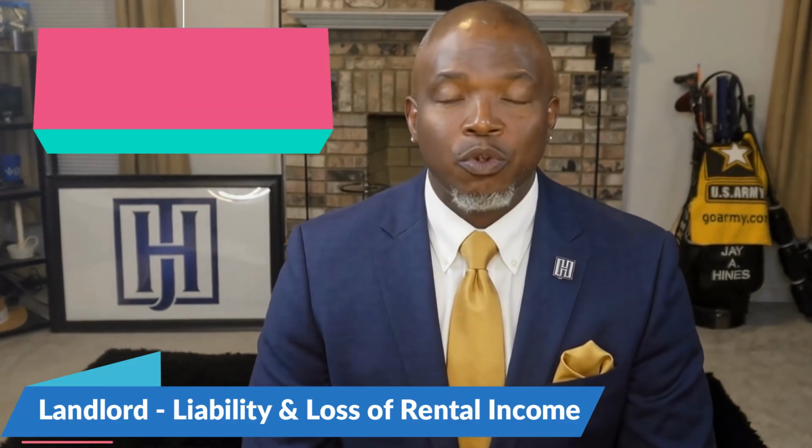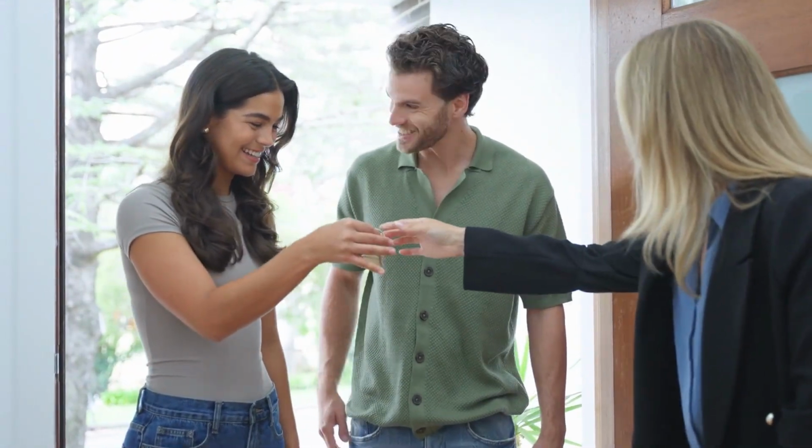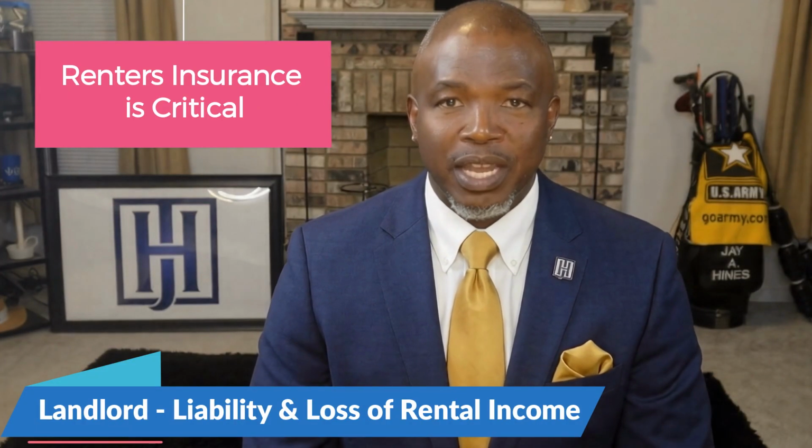That is why I recommend requiring renter's insurance for all tenants, that you as a landlord enforce that it be placed on the property. A renter's insurance policy with personal liability coverage creates frontline protection for you as a landlord. It helps shift tenant-related risk away from your landlord policy.